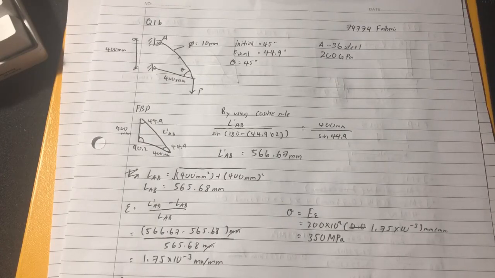Keep in mind, anda harus berhati-hati bahawa the bar 400mm is unchanged. Yang berubah adalah the wire AB, kerana wire AB yang can stretch and unstretch. Yang lain will kekal unchanged, which is the height of the 400mm and the length of the bar will be constant and same 400mm.